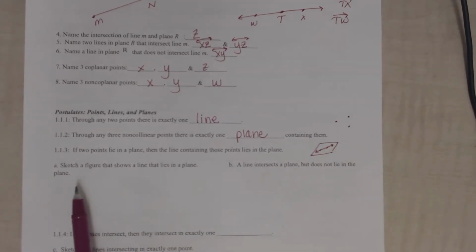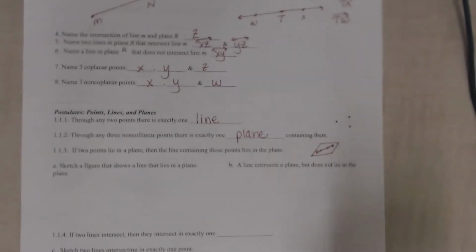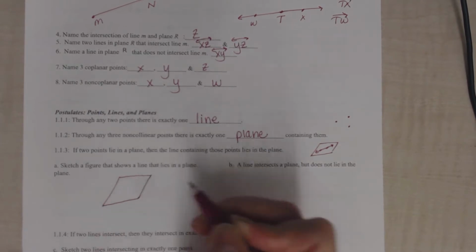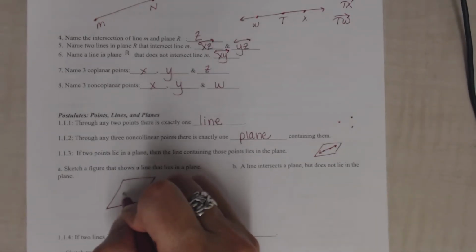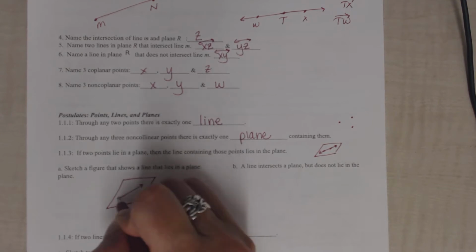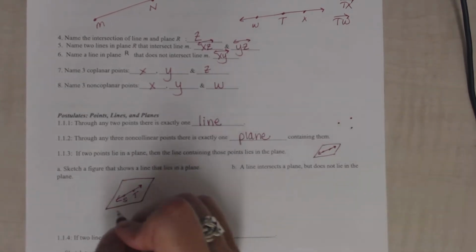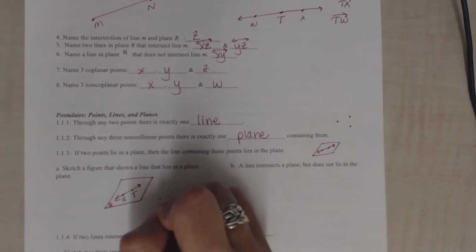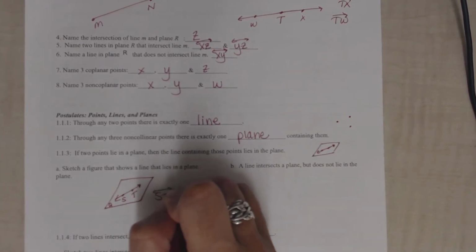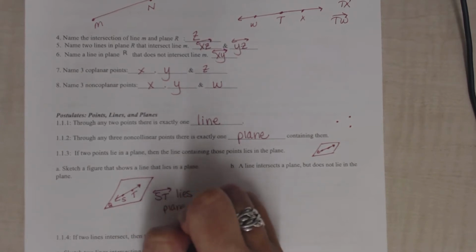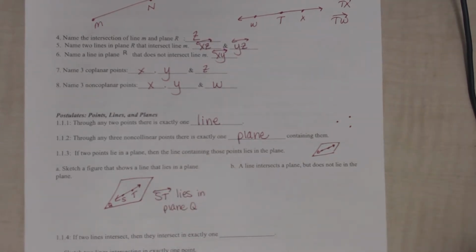All right, here we go. We're going to sketch some of these. Sketch a figure that shows a line that lies in a plane. So here's a plane. Remember how we draw it, and then you can put any line you want in here. And let's give it letters so that we can name it and name our plane. So line ST lies in plane Q. Good.